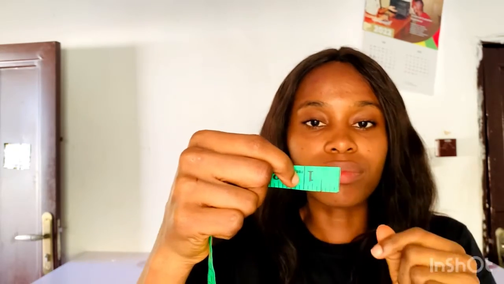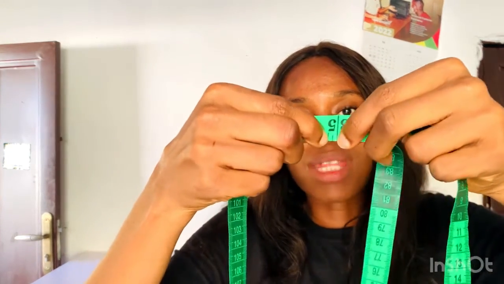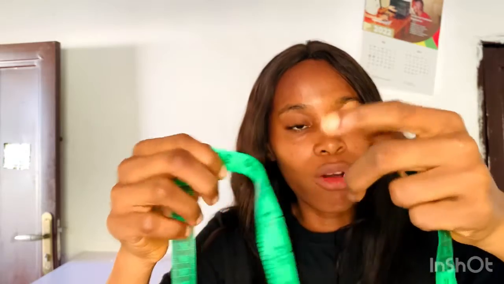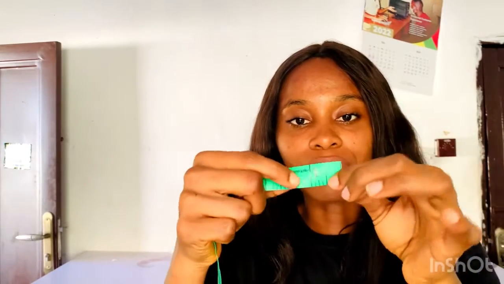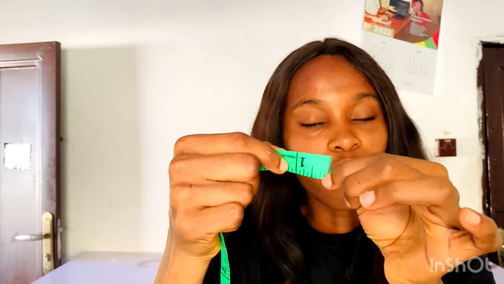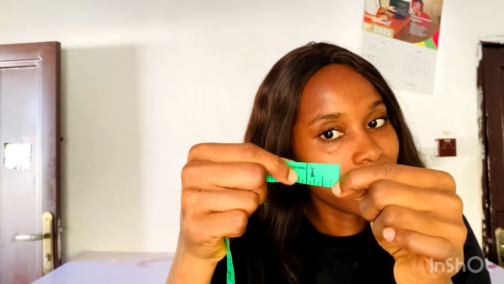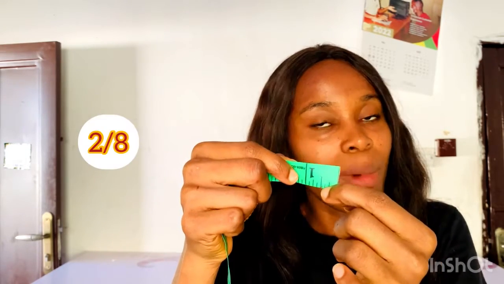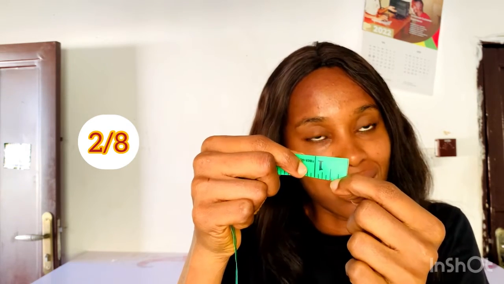Now if I measure my bust circumference and I have something like 35 1/8, so 35 plus an extra 1/8, that is not 1 inch. 1/8 is 1/8. Let me make it clear. This is 1 out of 8 lines, 1/8. Then the second line is 2 out of 8 lines. We normally call it 2/8. You understand? 2 out of 8 lines, which is 2/8.